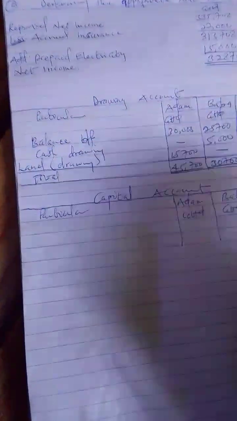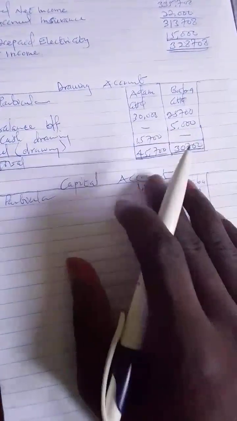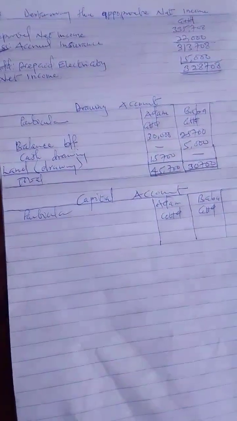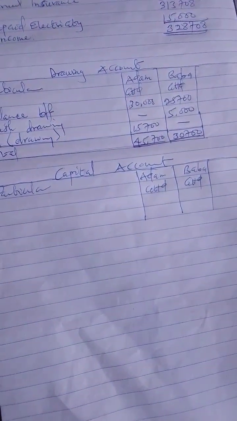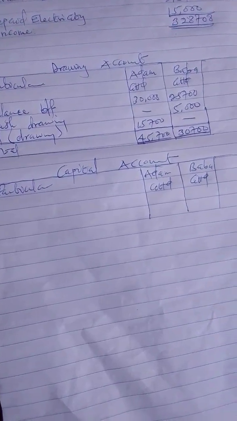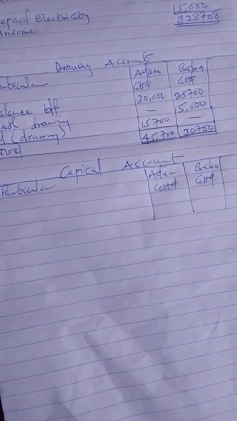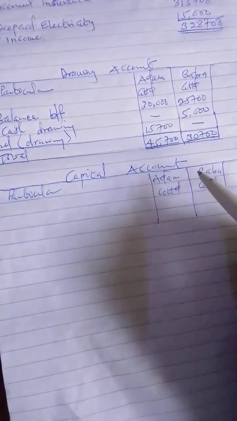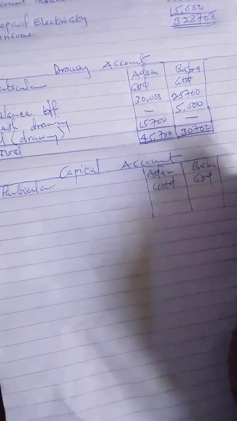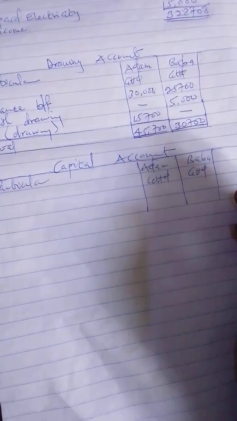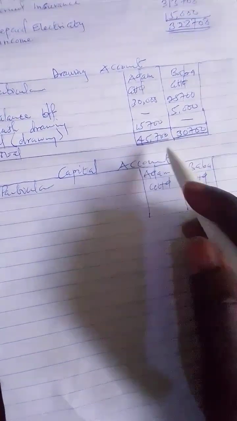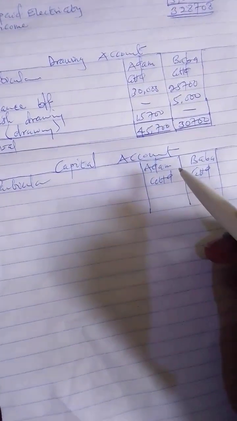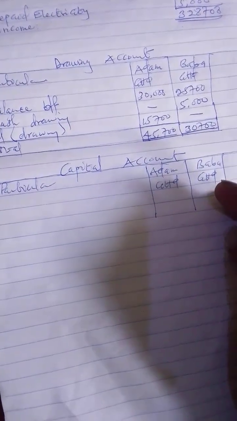So this one, since there was no permanent drawing, we are just going to introduce the capital that they introduced. And the land that was given to Adam wasn't specific whether it is a capital. If it was a capital, you are supposed to subtract it from Adam's capital that was introduced.